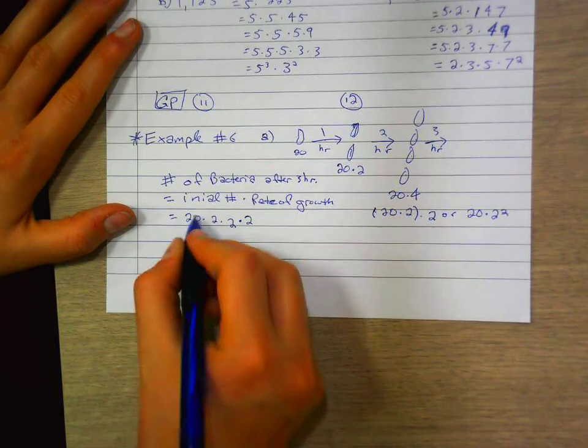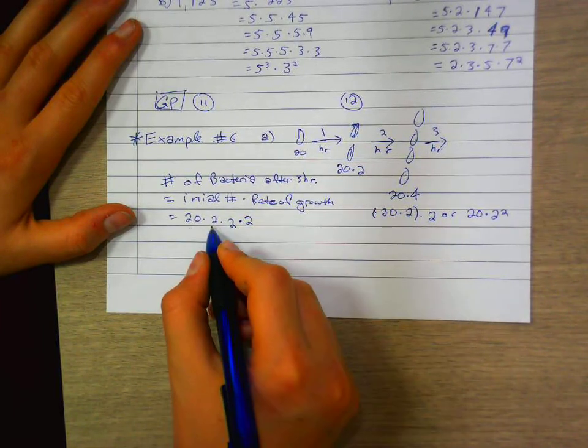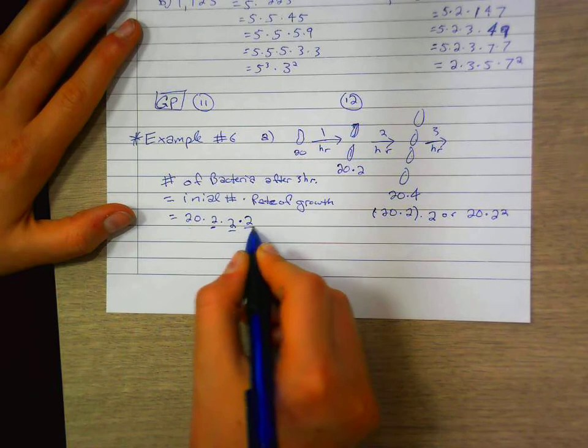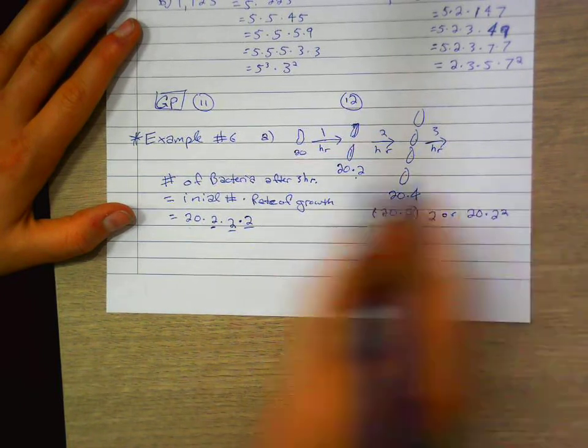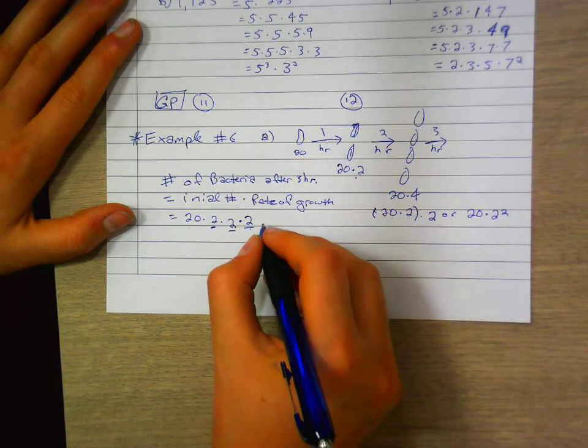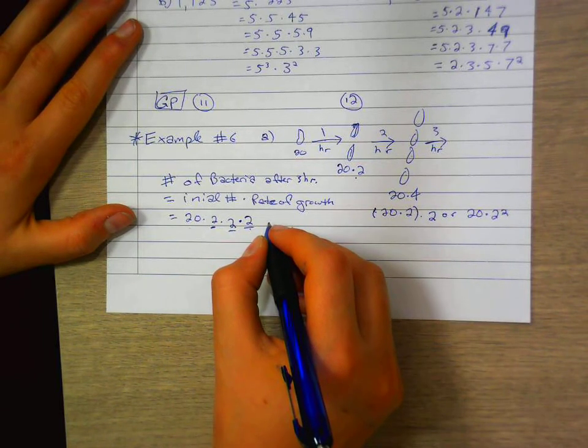Therefore, our initial was 20. Each time, 1 hour, 2 hours, 3 hours, we just added an extra 2. So after the 3rd hour, we had our three 2s.